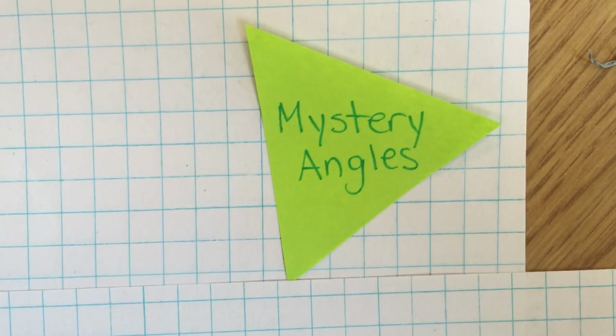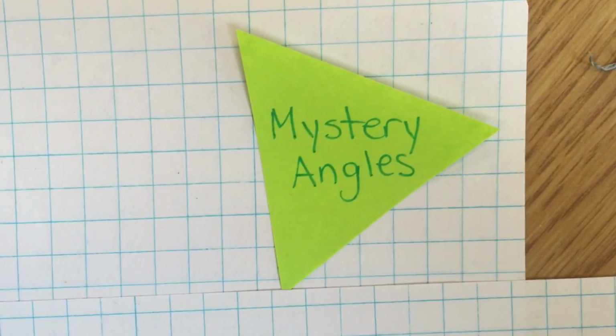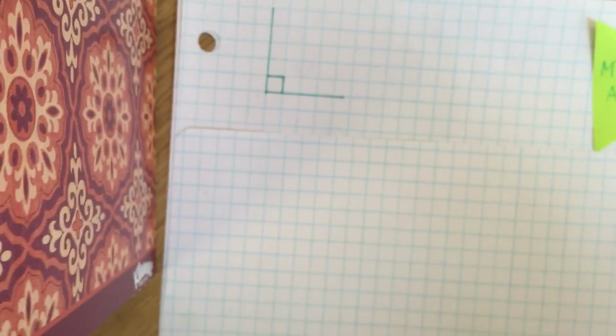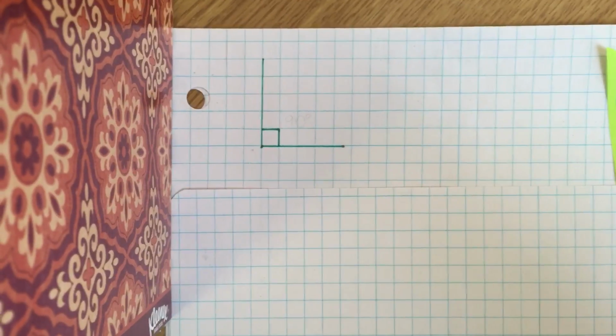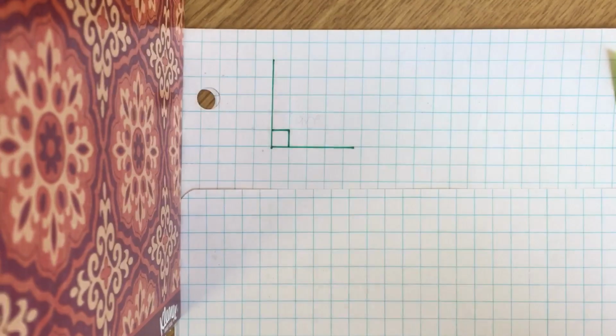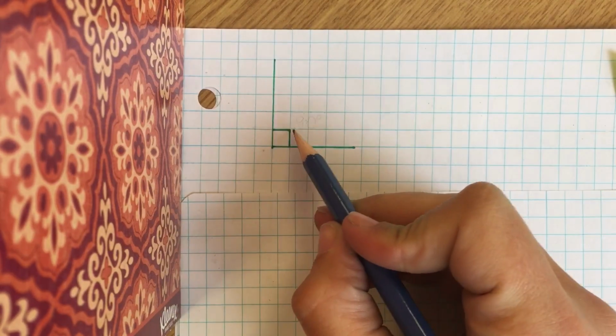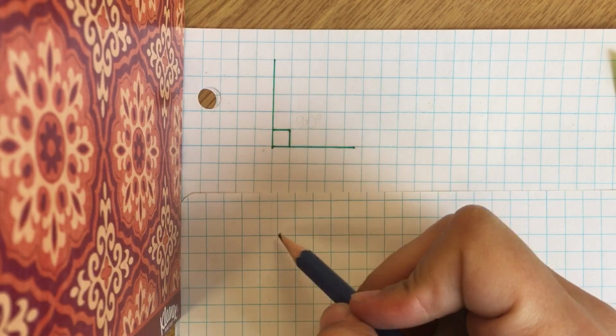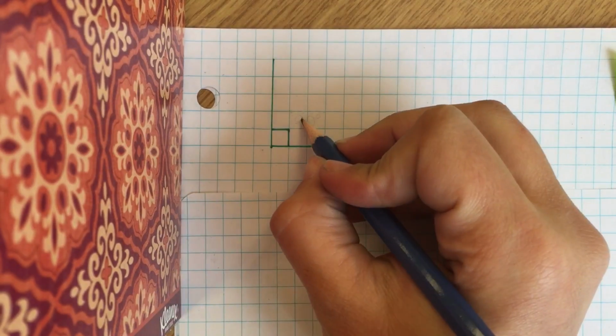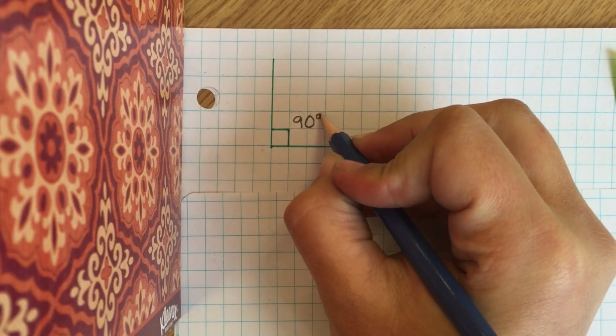This is the first video in a series of videos about mystery angles. The first type of angle we're going to talk about looks like this. You can see this angle doesn't have the number of degrees labeled on it, but it does have this little square in the corner. That's a clue for us. That tells us that this angle is exactly 90 degrees.